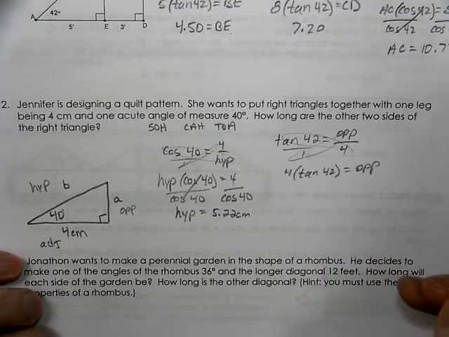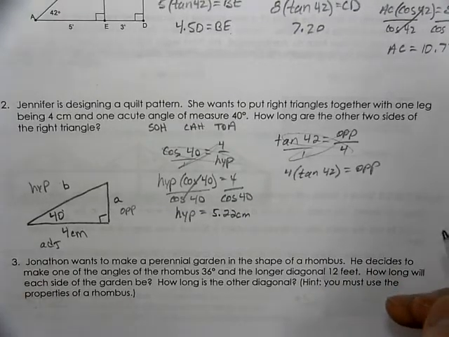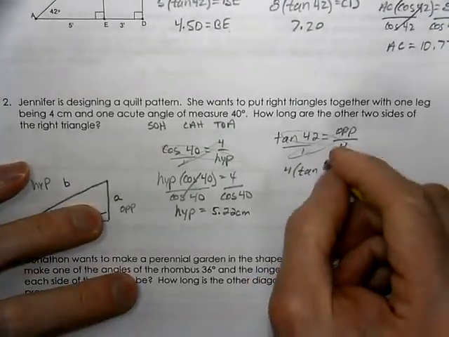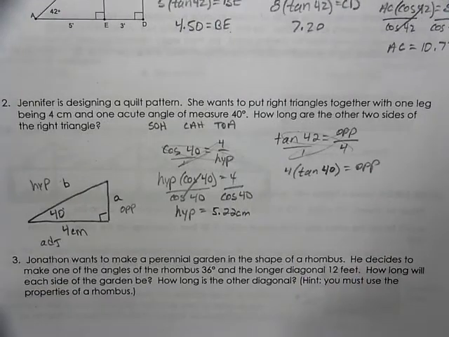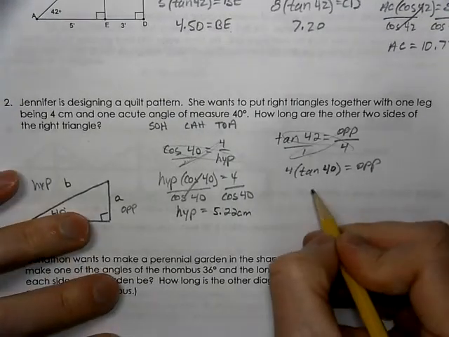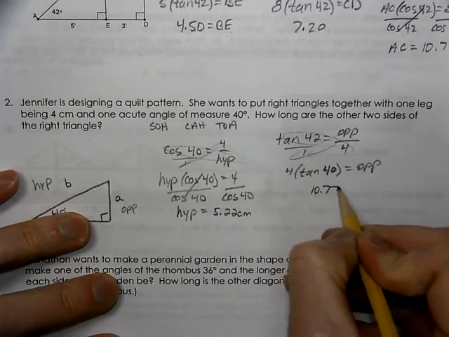So our opposite side is going to be 4 times the tangent of 40, not 42. That was the other problem. So when we multiply that out, we're going to get 10.77.